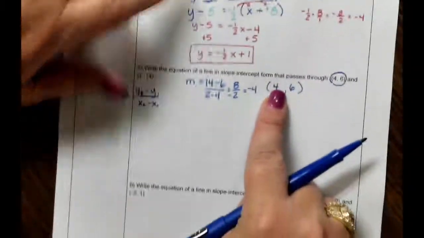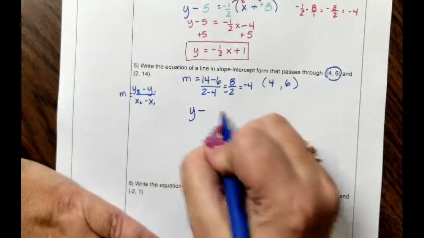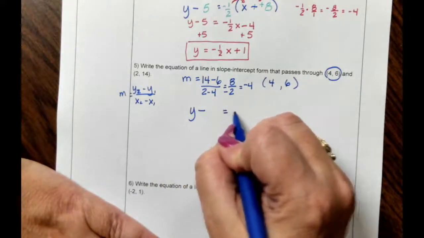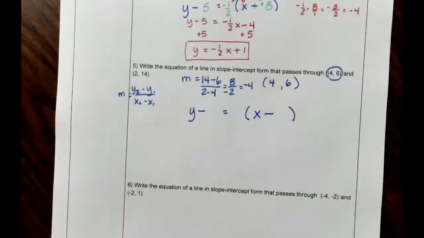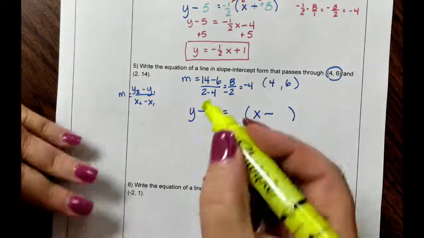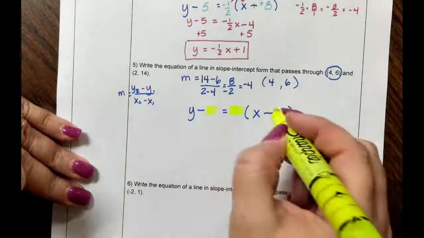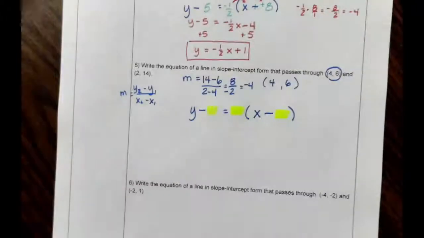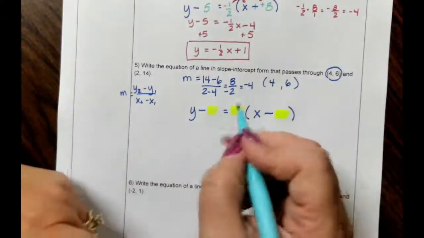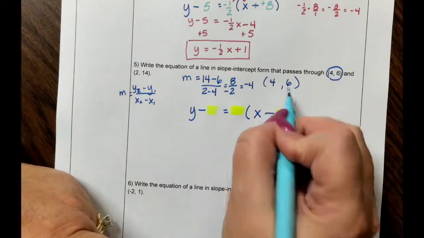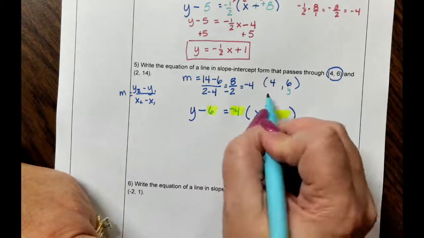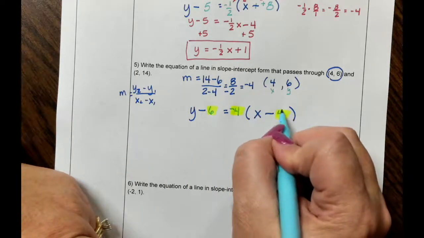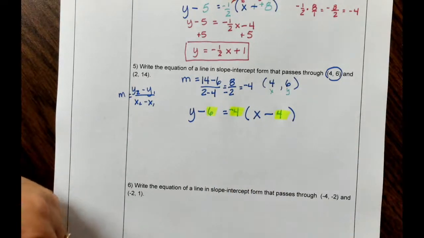So now you go through the same steps. Y minus y1 equals m times x minus x1, and then we're going to plug in those numbers. Remember, we're going to substitute for y1, for m, and for x1. And we got those pieces earlier. So we have y minus y1. There's my y, it's 6. And then slope is negative 4. And then x minus, there's my x, 4. And plug it in.